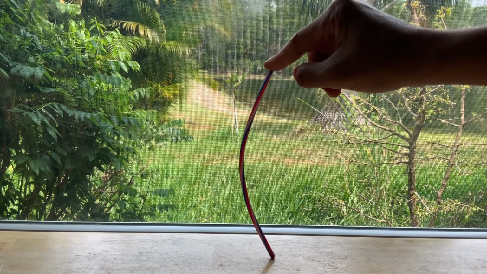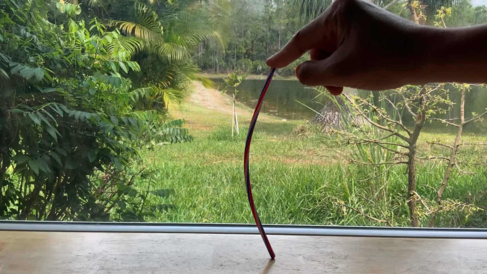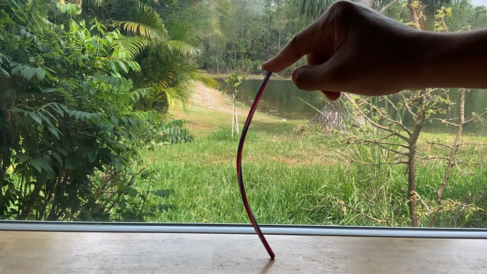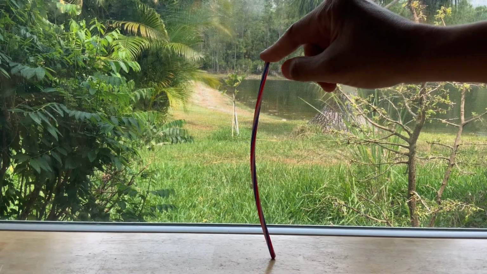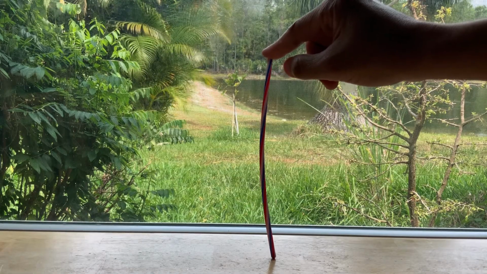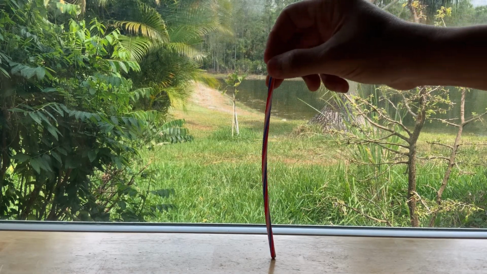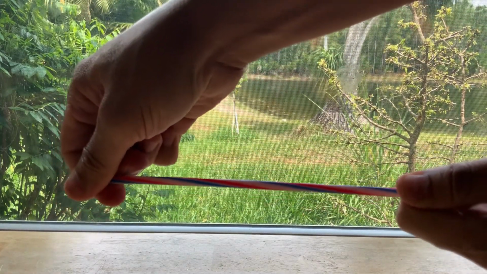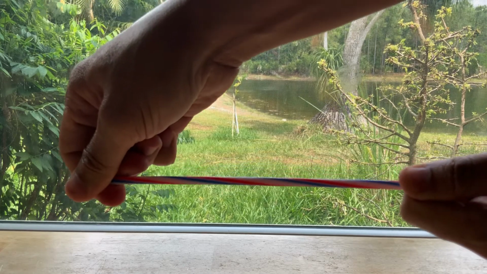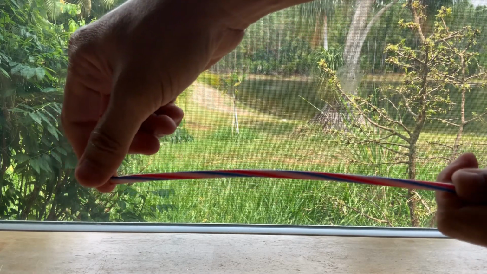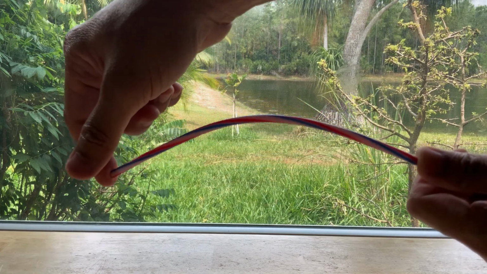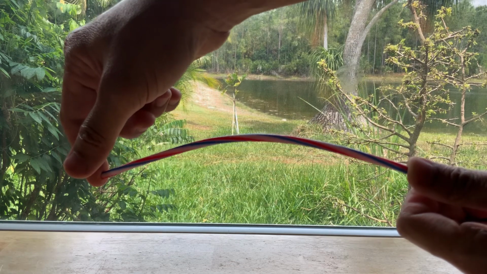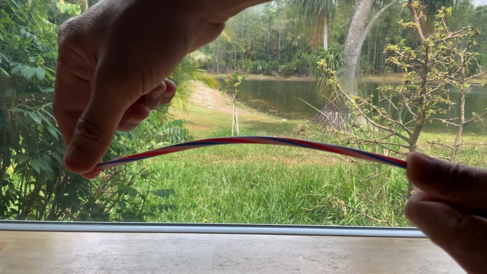So for a member in compression, we need to design not only for crushing, we also have to design for buckling. And a member in tension will not buckle. I'll show you an example. If I apply the load going out of this member, so it's in tension, you see no buckling. But if I very gently compress the member, it buckles. So buckling typically only applies to members that are in compression.